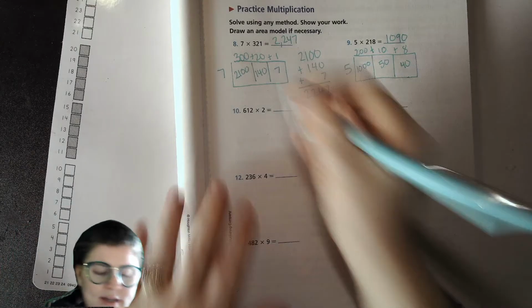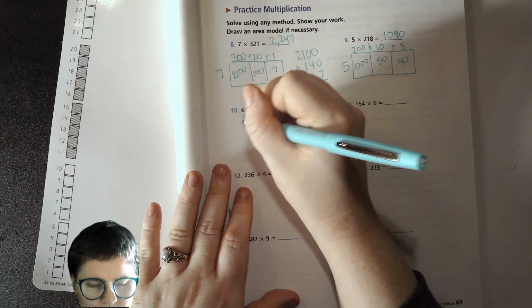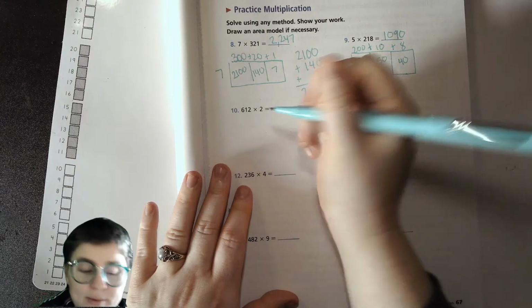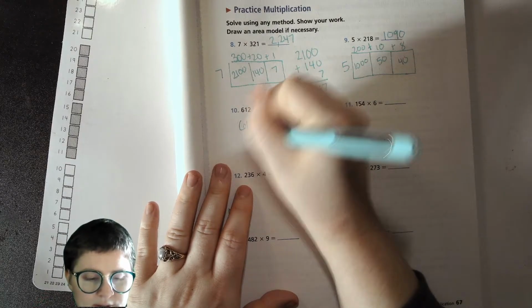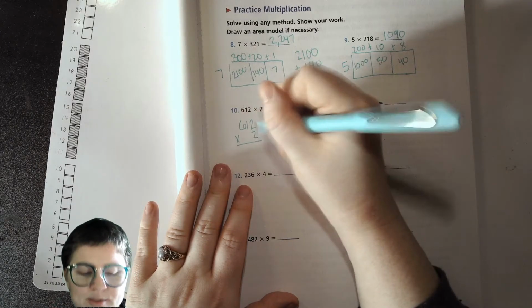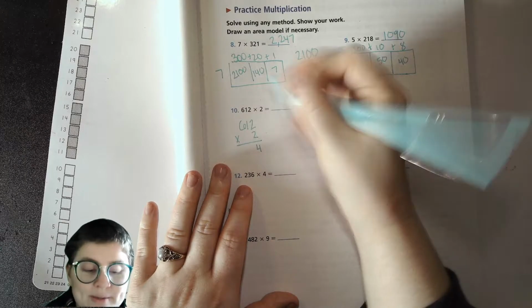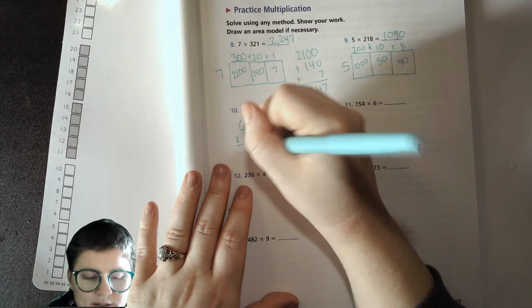Right. Let's go ahead and do the version that your parents are probably used to for this one. So 612 times 2. What is 2 times 2? 4. What is 2 times 1? Or 2 times 10, really? 2 tens.